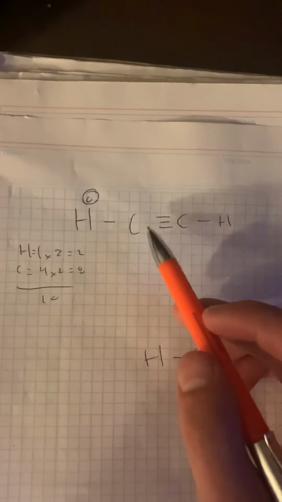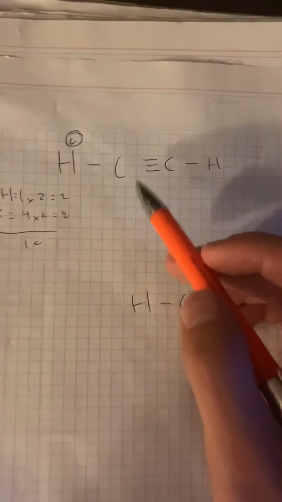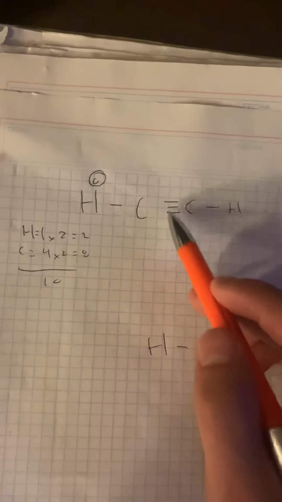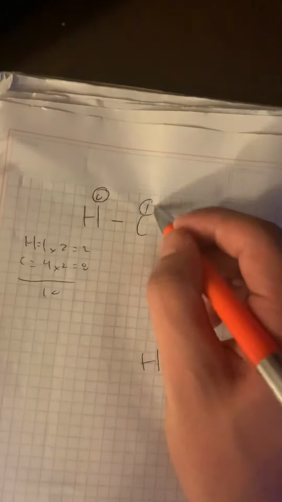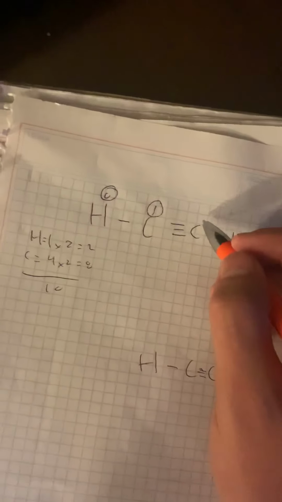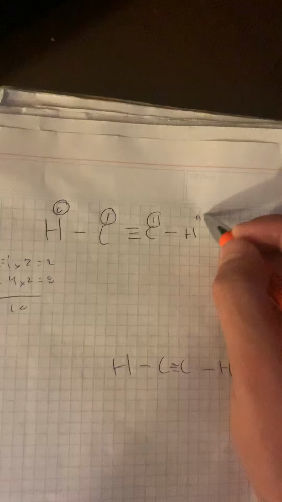So I think, well, we can do it with this one as well. Hydrogen will have a charge of 0 here because it is 1. Carbon has 4 and we are subtracting 3, so it will have 1. This will be the same, and this will be 0.